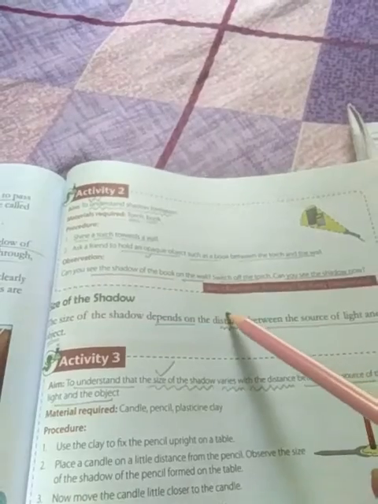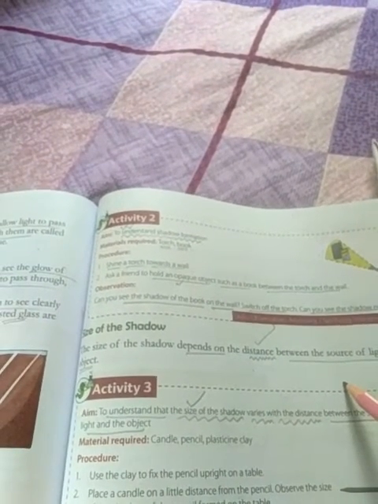It should be noted that the size of the shadow always depends on the distance between the source of light and the object. This is the precondition. Once again, in order to understand the size of the shadow, first we have to focus on the distance between the source of light and the object. The size of the shadow always depends on that distance. Now, we can easily perform an experiment to understand this.